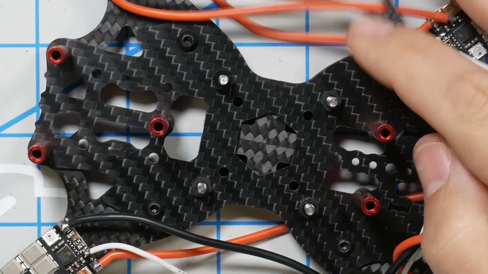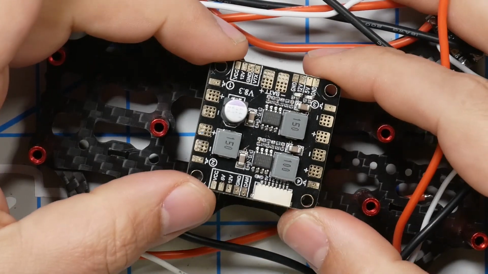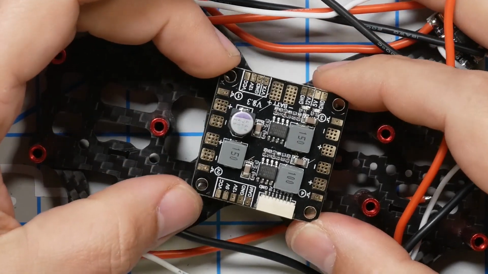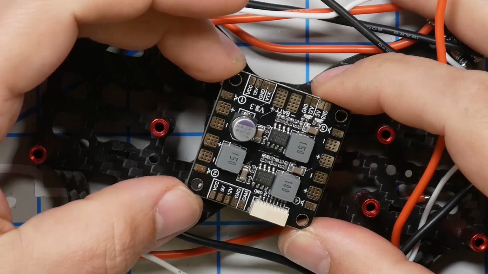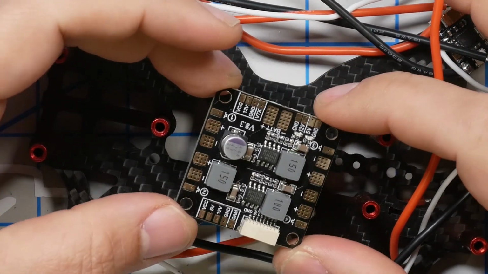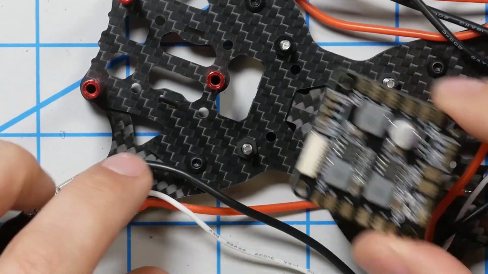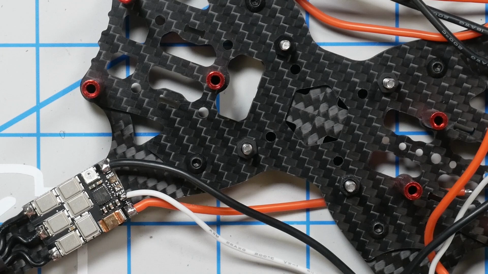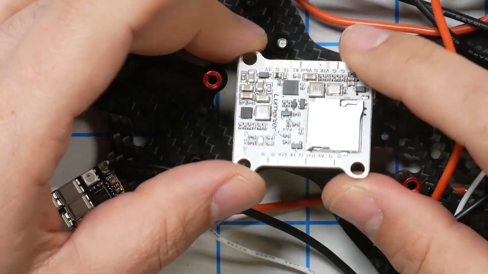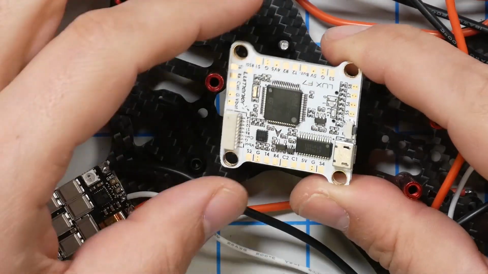Now we're going to do something that I almost never do on a build, and that is, what's this thing? This is a PDB, and I haven't used one of these in literally years. In fact, I just by sheer chance had this sitting in a drawer somewhere and hadn't thrown it out. And a PDB is used when you are using a flight controller that is not an all-in-one. I overlooked this when I planned this build. This is not an all-in-one flight controller. It does not have a PDB built in.